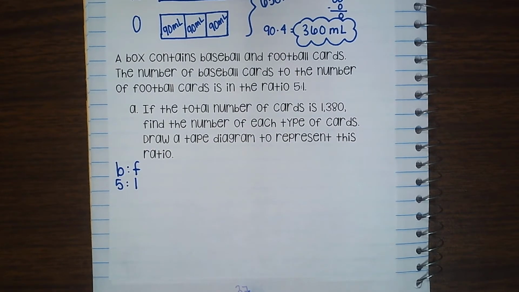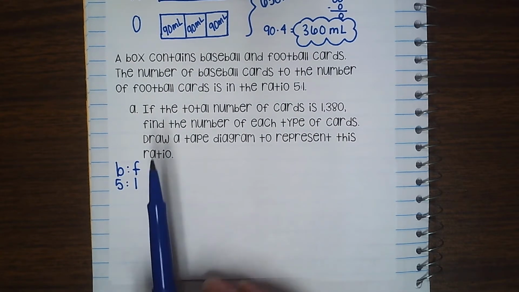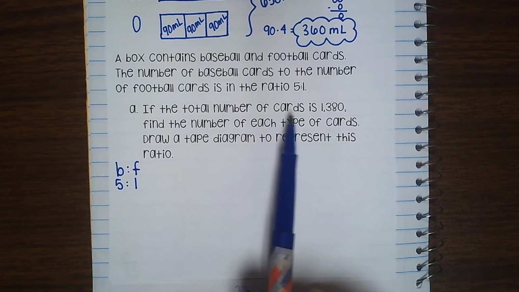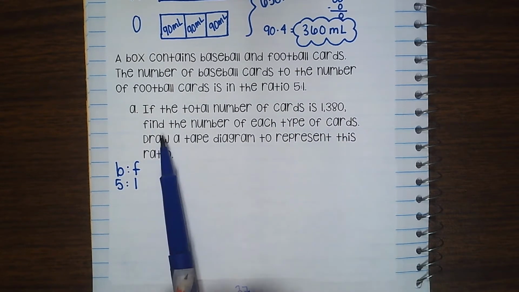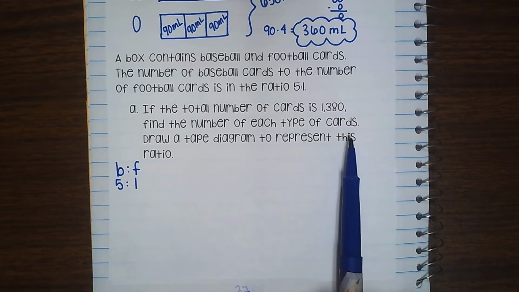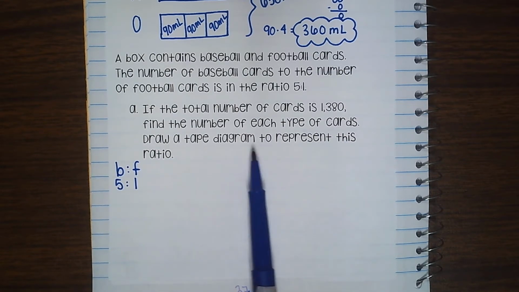I always want to write that out, no matter how long I've been doing this, because it's easy to get confused. If the total number of cards is 1,380, find the number of each type of card. Draw a tape diagram to represent this ratio.